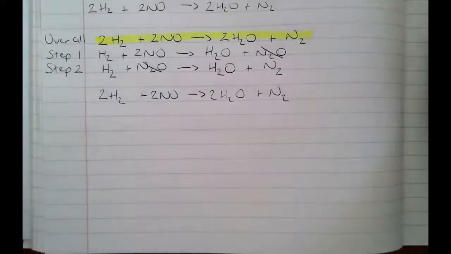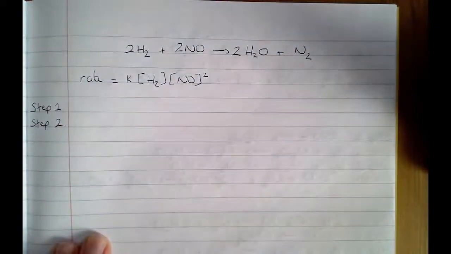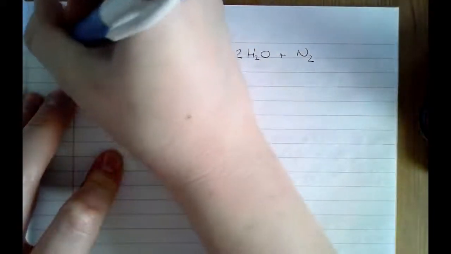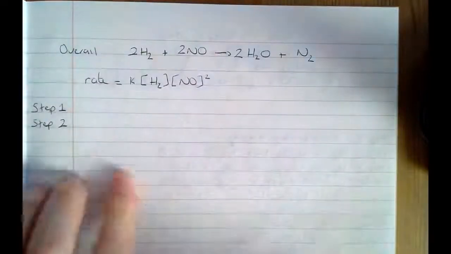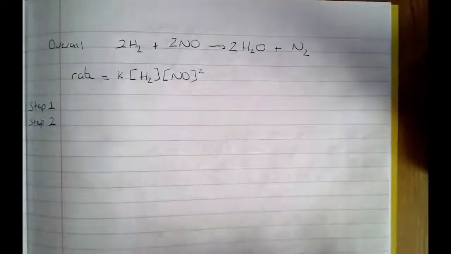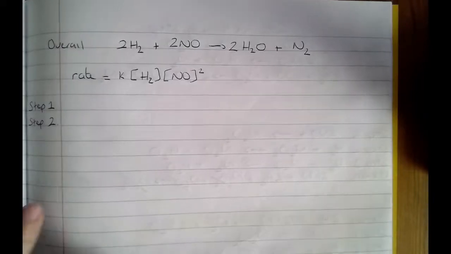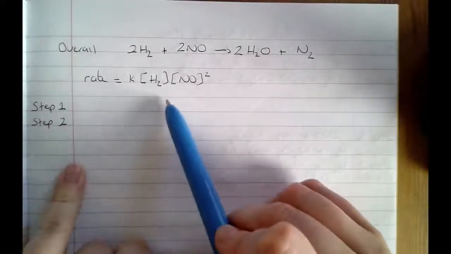All right, the other way that they ask these questions is they give you the overall equation, so this here would be the overall, and they give you the rate equation, and they ask you to use that to suggest your own mechanism, to suggest your own step 1 and step 2. And this is harder, okay, so we're going to go through this now.